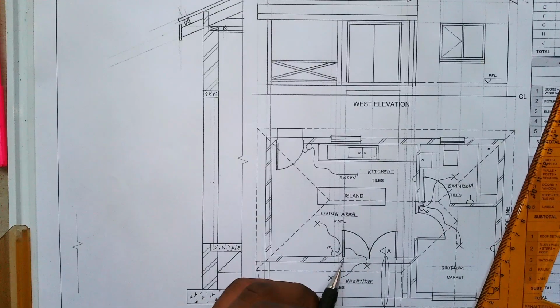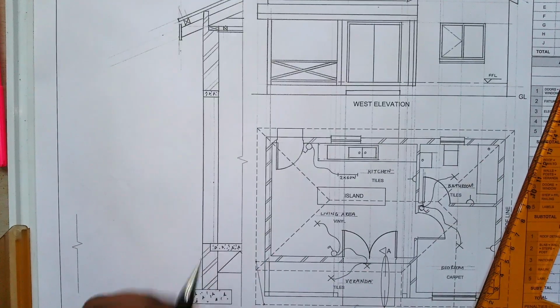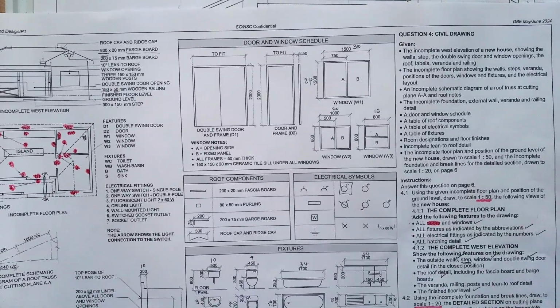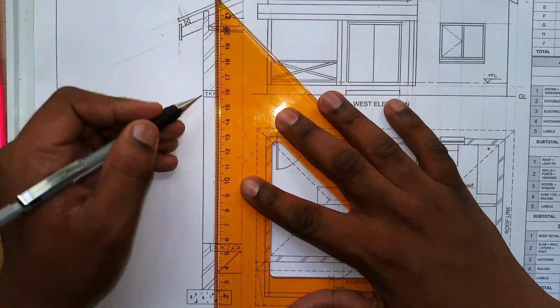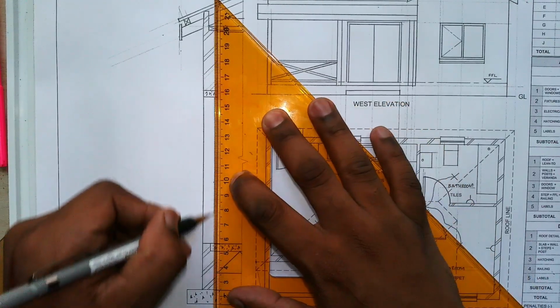Okay, so obviously I have that frame there. So that part is this part here. All right. And now I'm checking here. We are not given the door profile. So it means I'll just draw a vertical line there. Why am I drawing the door here?